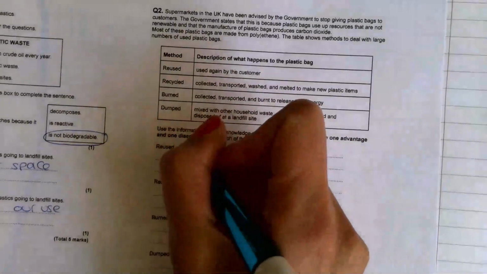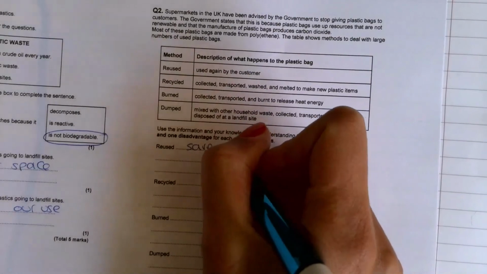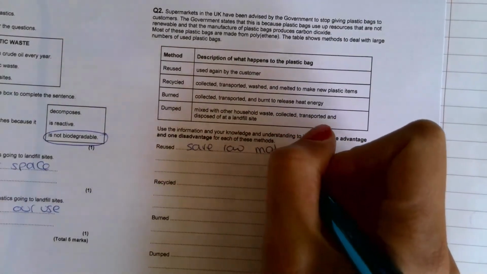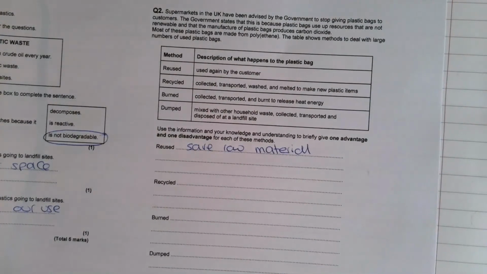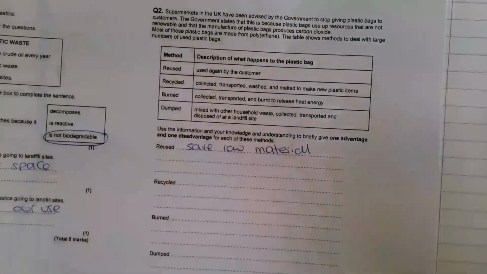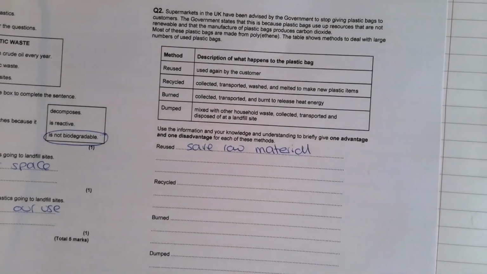Okay, so we're going to save raw material. It's the one I'm going to go for, but you can have it saves energy. We're going to have fewer bags. It's going to reduce carbon, reduce use of landfill, but then there's going to be no waste, so we're going to have less requirement to have our bags being reused.